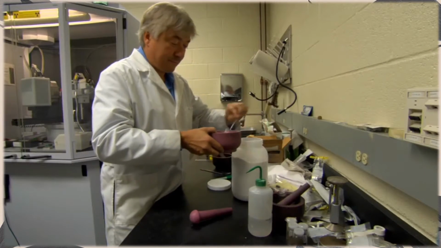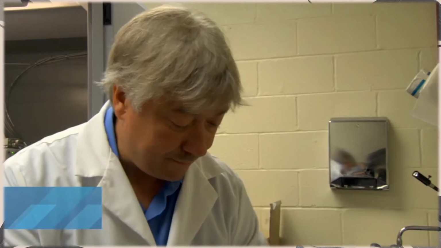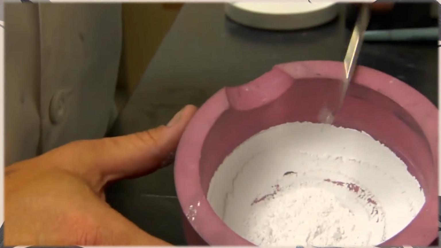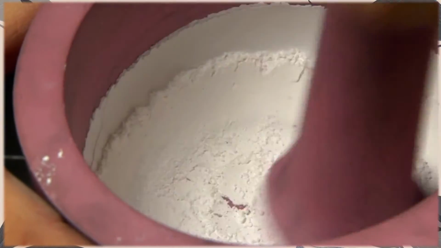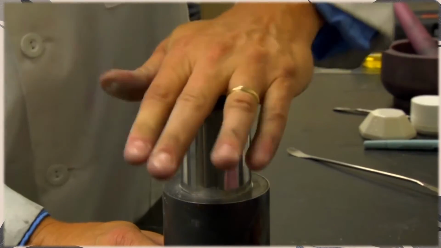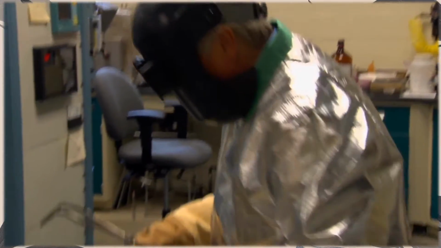Dr. Zakowski and his research team use a process called sintering to create their ceramics. At our laboratory, we use primarily dry powders. We mix 2 or more different chemicals, then we put it into a mold and press it into a shape. It's usually in the shape of a disc, a thin disc. Then we take this disc and put it into a furnace.